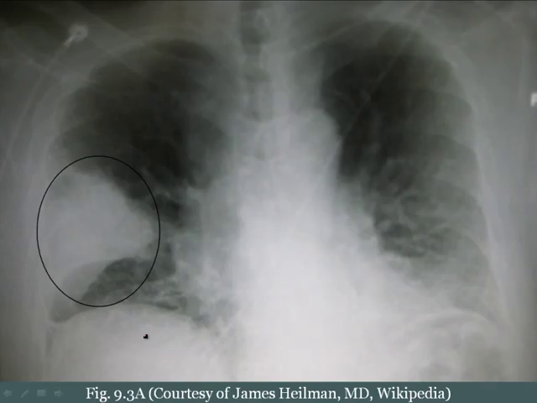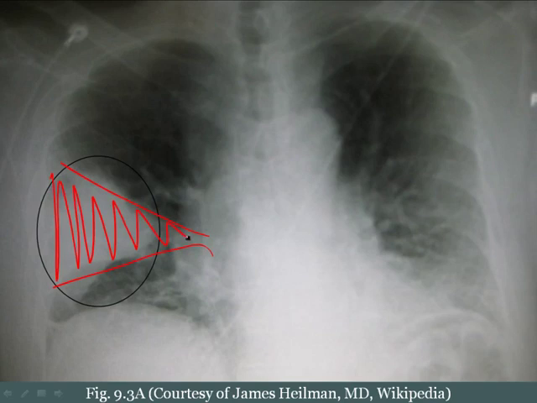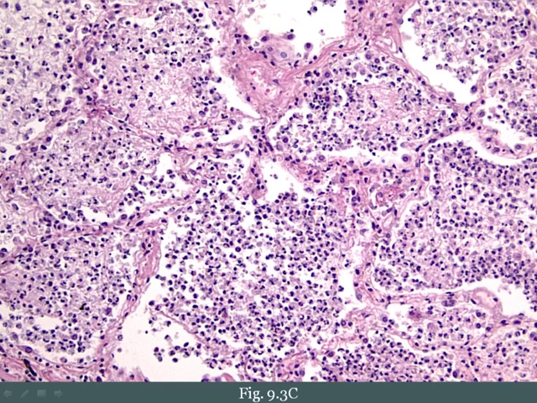Now here's what a lobar pneumonia looks like. I've already highlighted this principle. You get knockout of a lobe with consolidation, and hence the term lobar pneumonia. Now were you to look at this under a slide, what you would see is that the air sacs, these circles here that I'm drawing, they represent the air sacs.